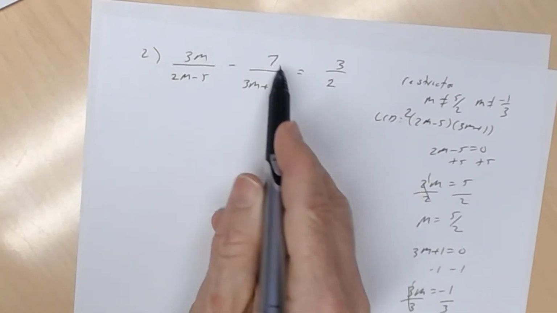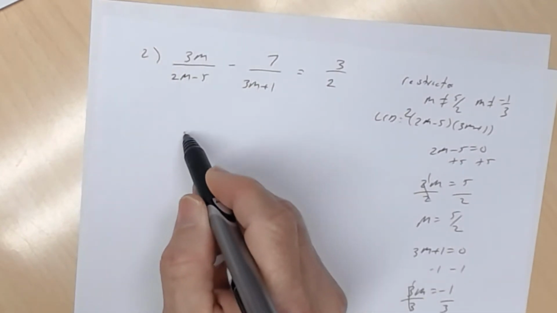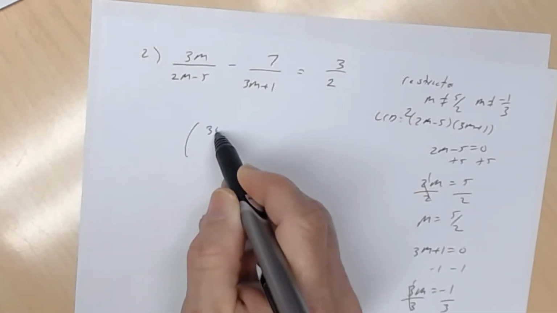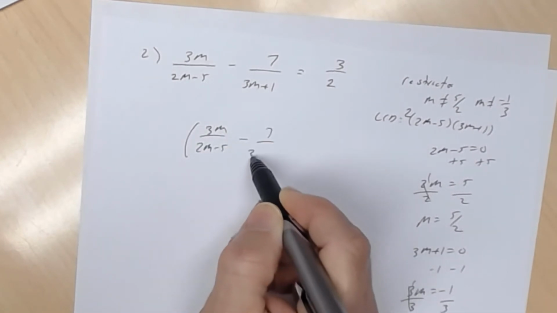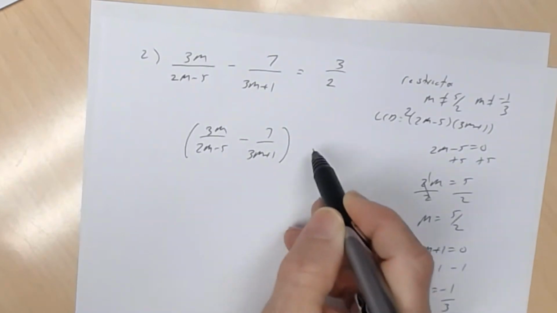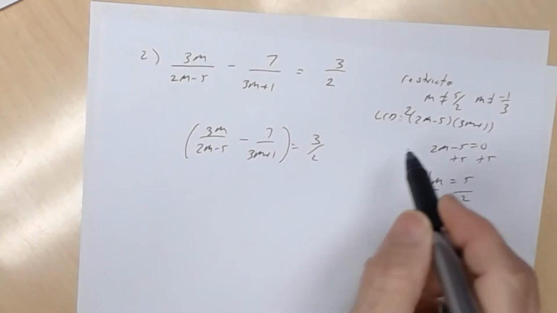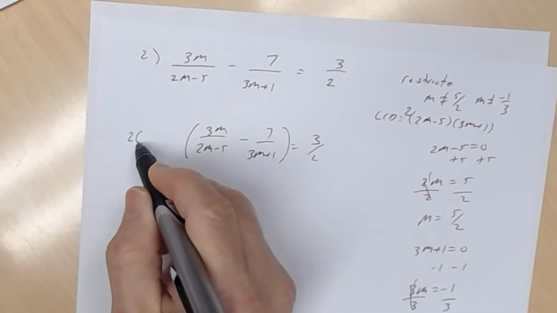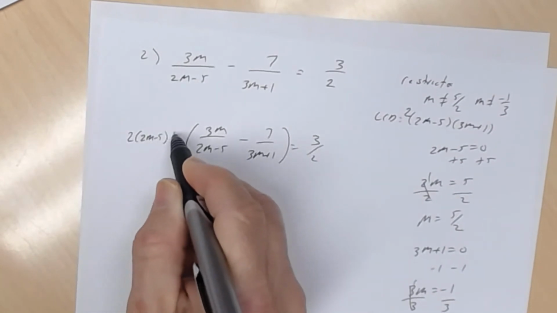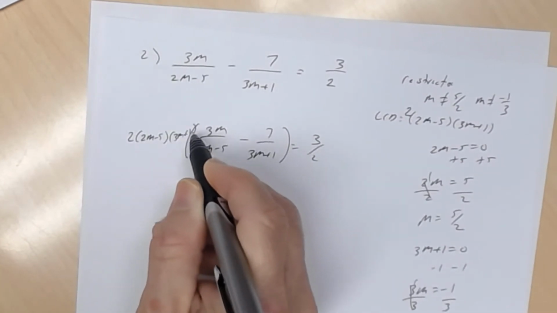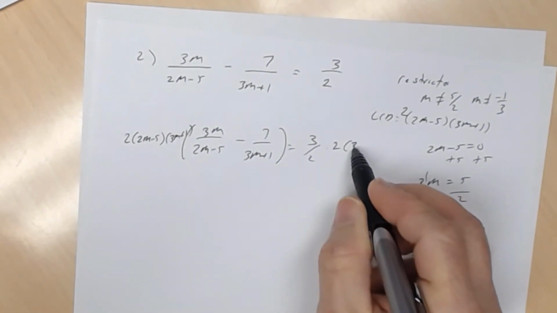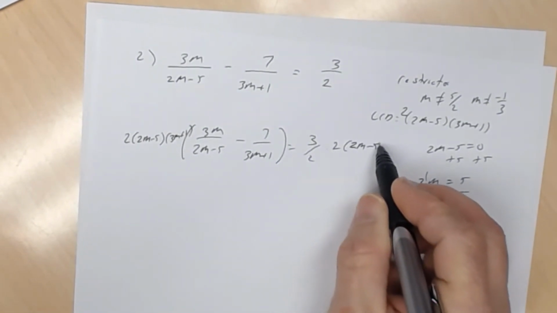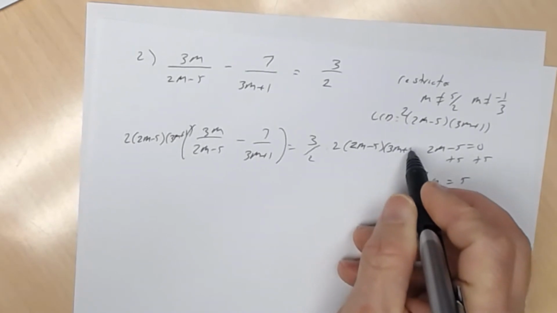So let's put that in parentheses right here since that's 2 fractions. Just like this. Put that in parentheses. And then we're going to multiply both sides by the LCD. So you can say 2 times 2m minus 5 times 3m plus 1. Over here, same thing. 2 times 2m minus 5 times 3m plus 1.